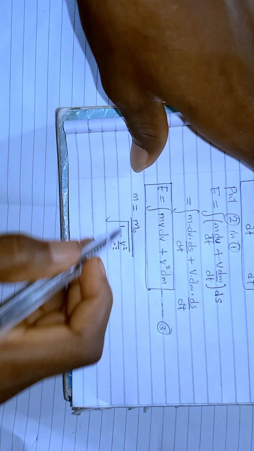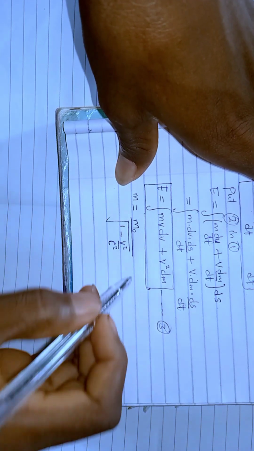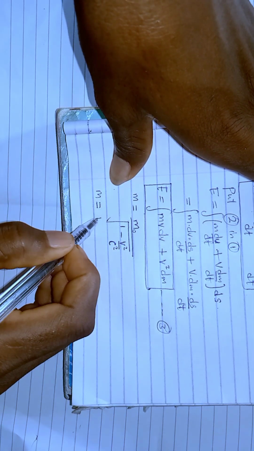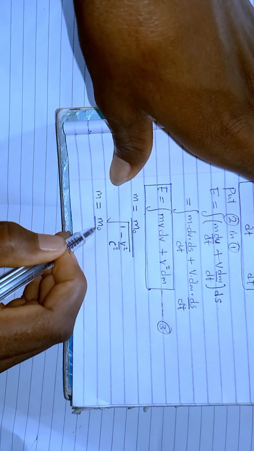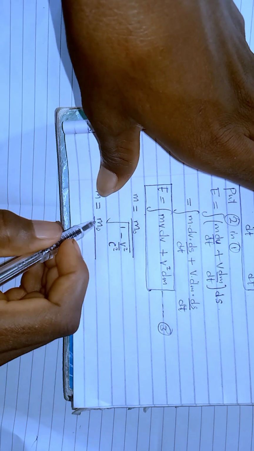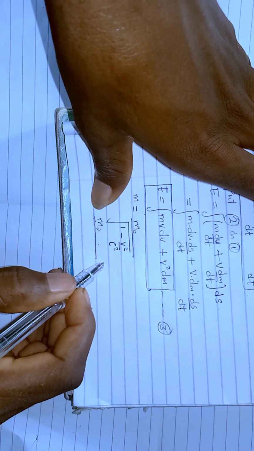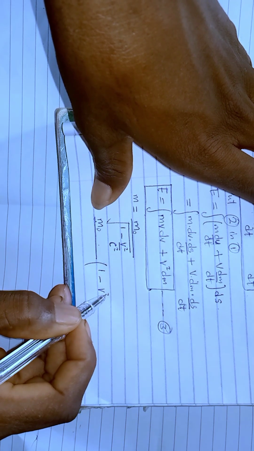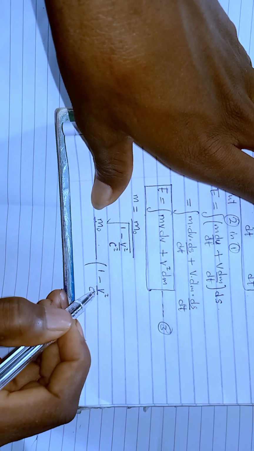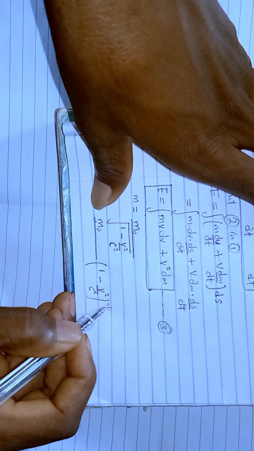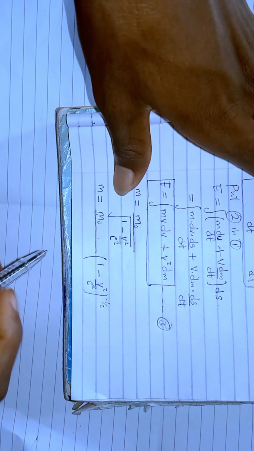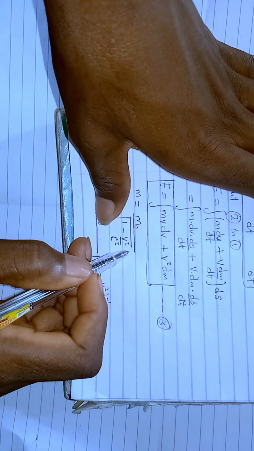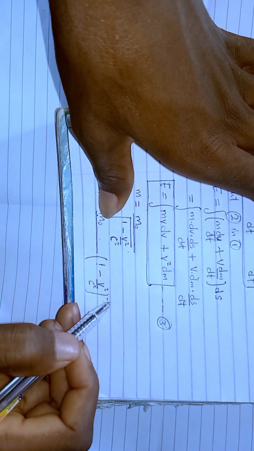This same thing can also be written as m naught multiplying 1 minus v squared over c squared raised to the power of minus 1 over 2, because the square root in the denominator is the same thing as power half, and the inverse is the same thing as the minus.